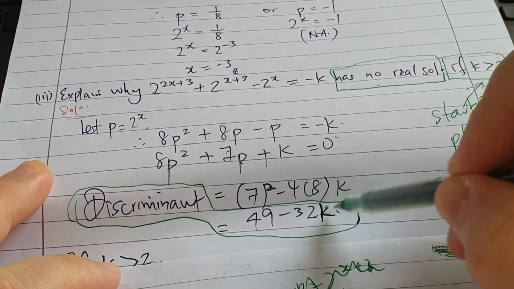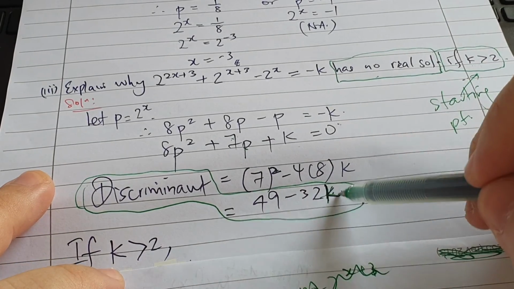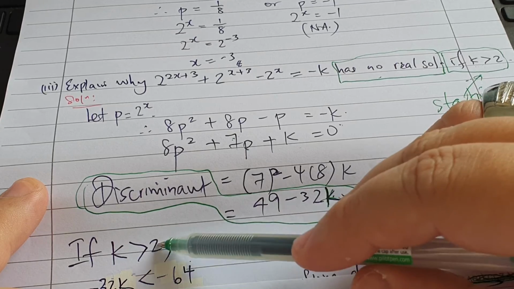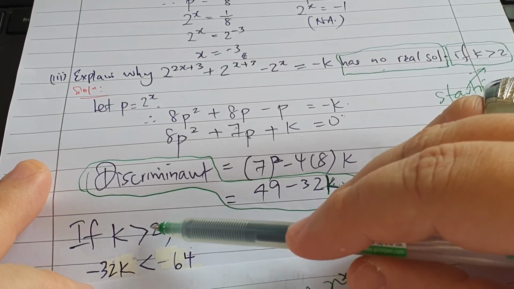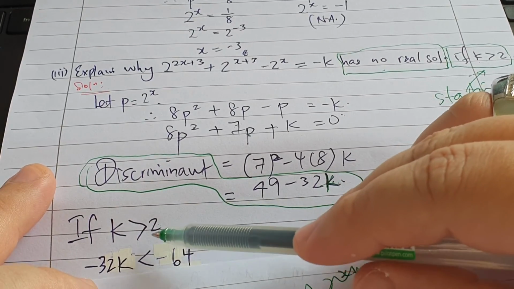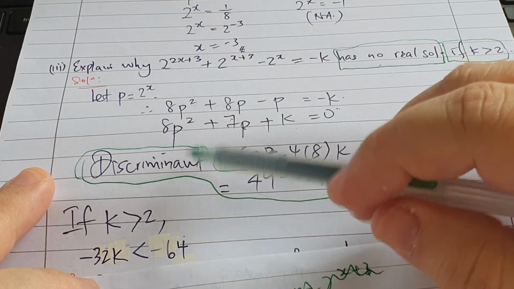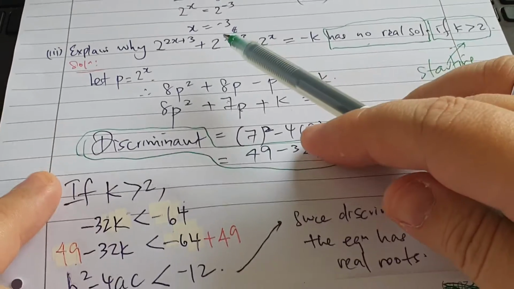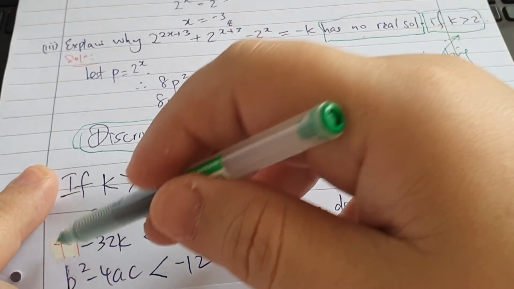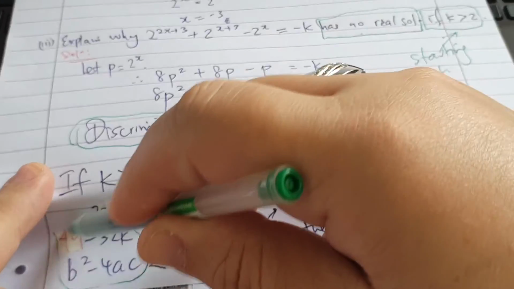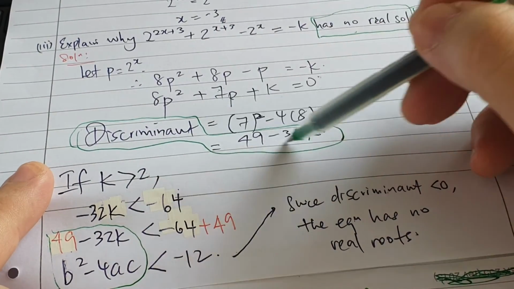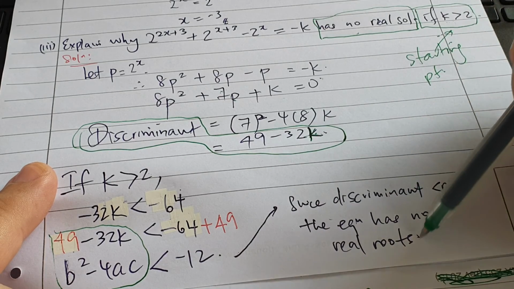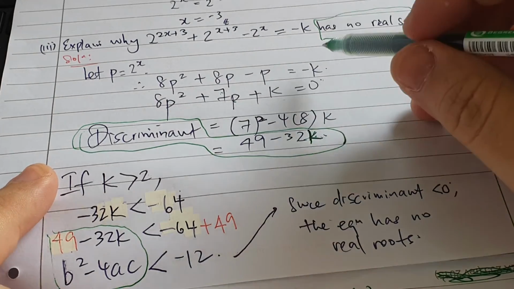This k is here, right? And k greater than 2. Okay, then now you times minus 2 both sides. This one times minus 2, this one times minus 2. And don't forget your inequality sign must flip because you multiply by a negative number. Alright, then you plus 49 both sides. You will get a negative number. But this is your b squared minus 4ac, you see? You are trying to get this b squared minus 4ac, which is the discriminant. So the discriminant less than 0, this one has no real roots.